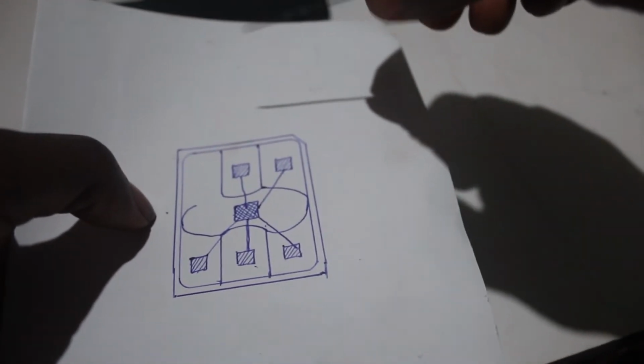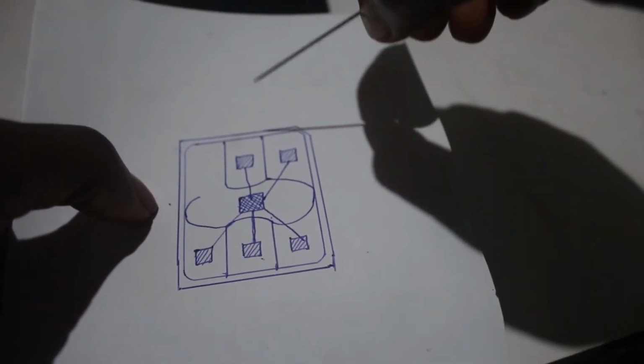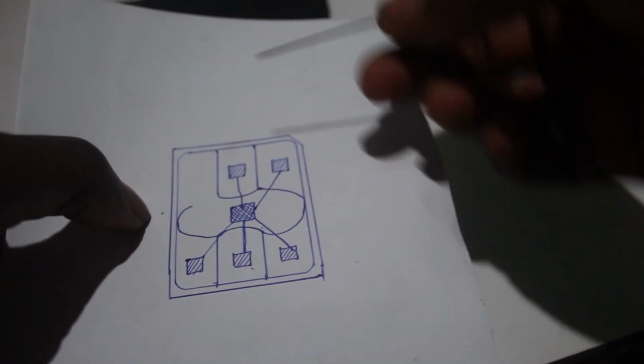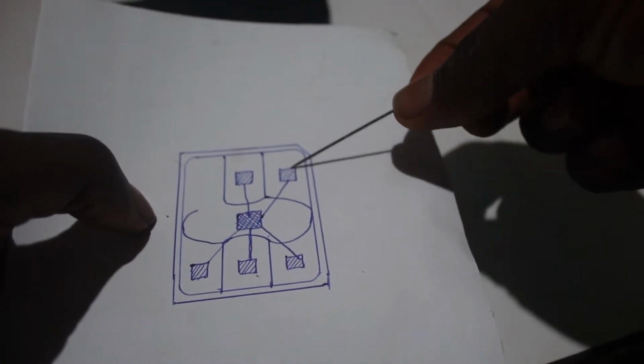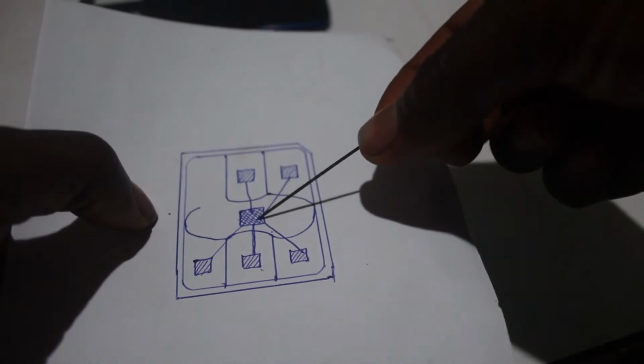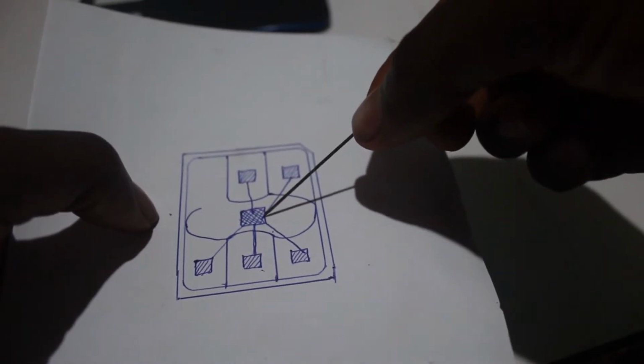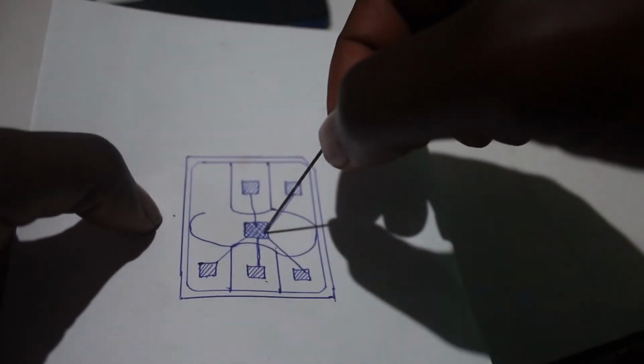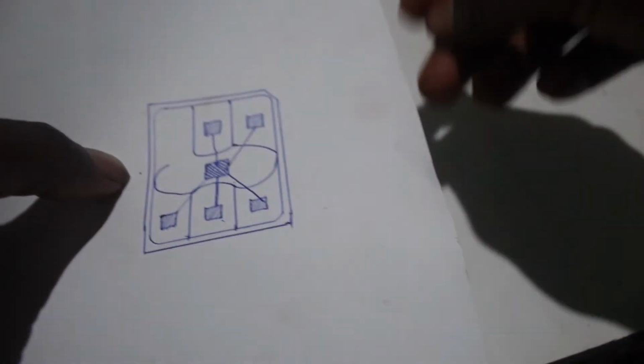So that is the only way we can have a free internet connection, by disconnecting this main chip, so as not to have access to the main microchip. So that is what we are going to do.